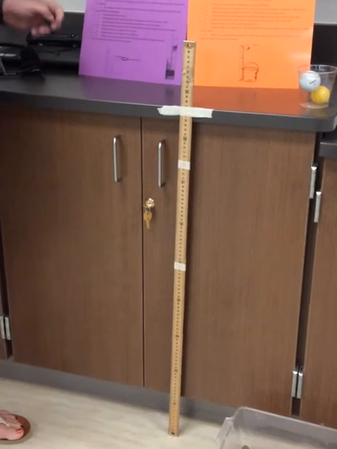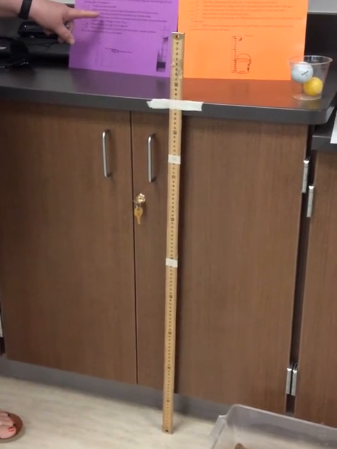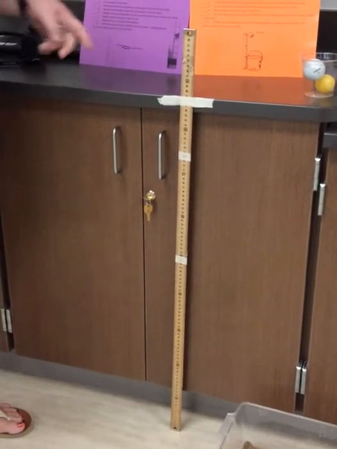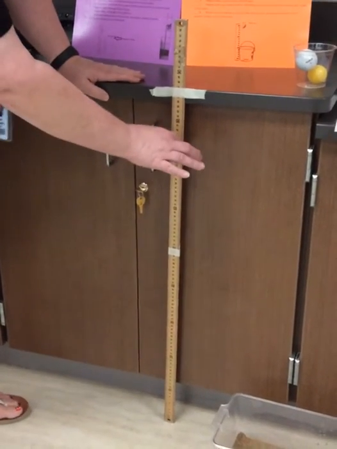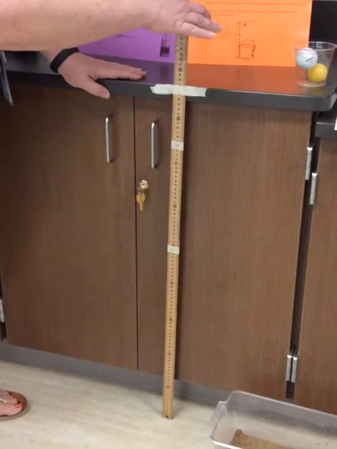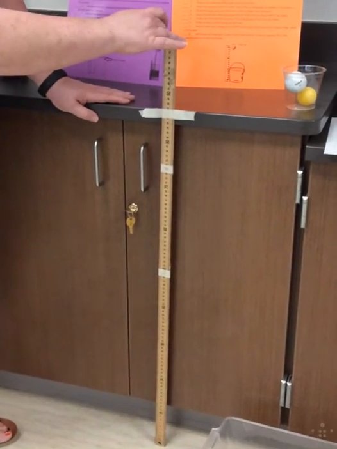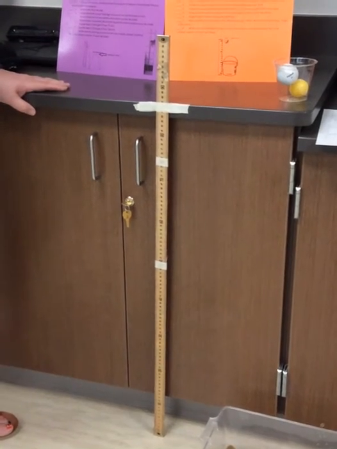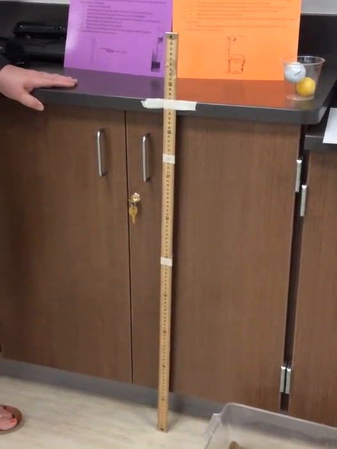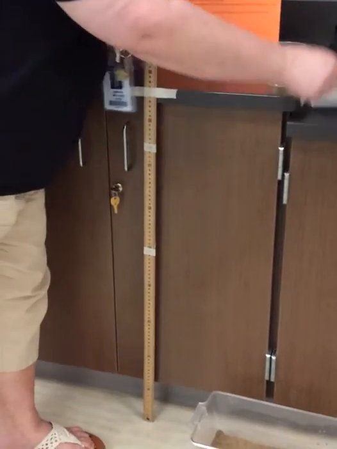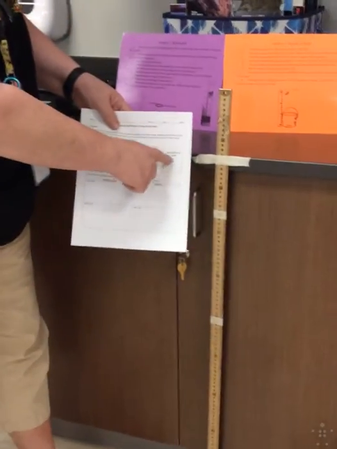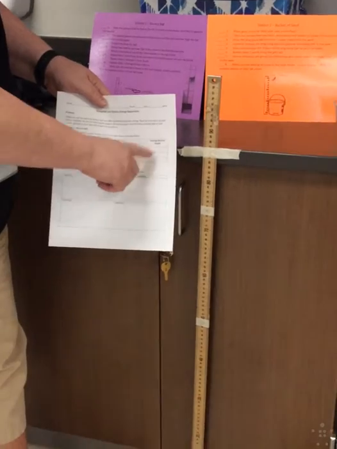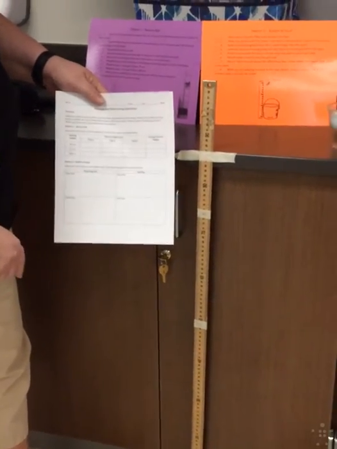And you will do that 2 more times. So you're going to collect 3 pieces of data at that height. Then you'll do it again from 75. Then you'll do it again from 100, which is the top of the meter stick. Okay? Make sure you're writing down your data, and then any averages will be done after you're done. So your job while at the station will be to collect data. You can always do the math later if you need to.